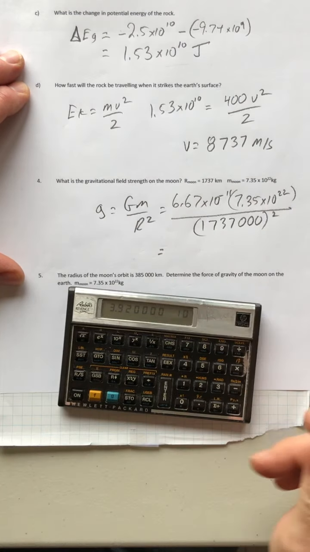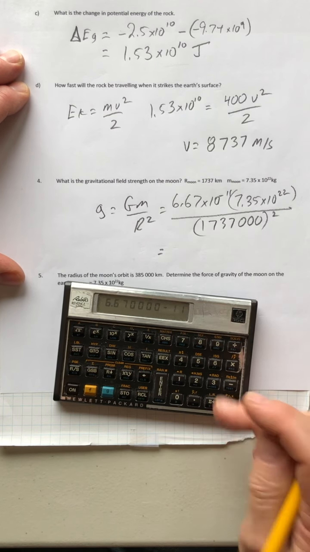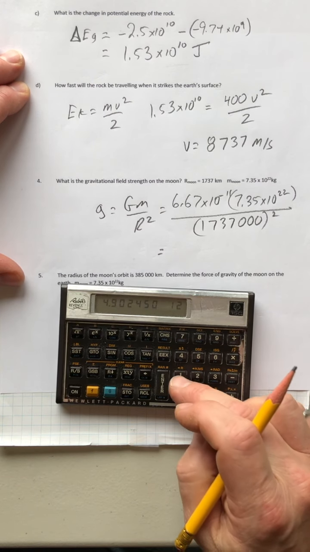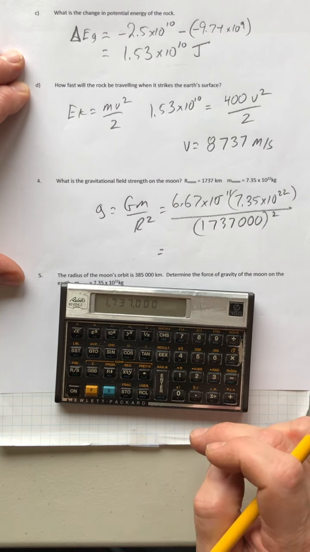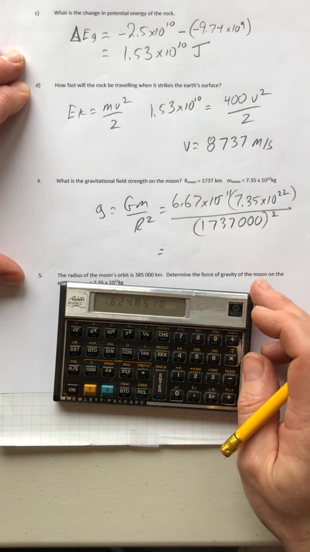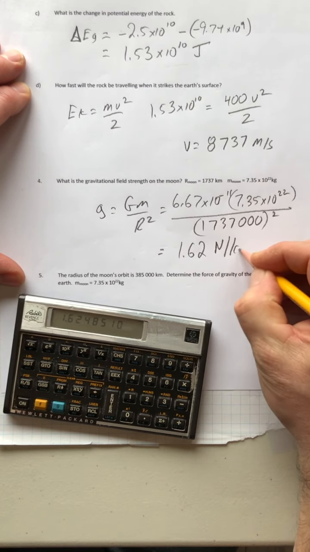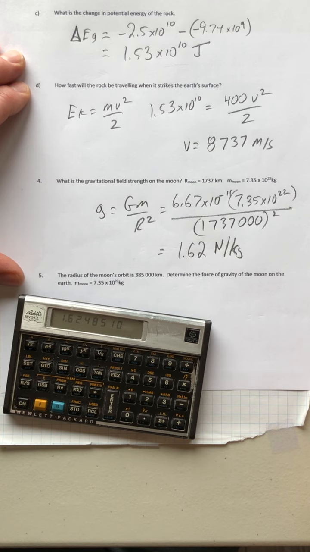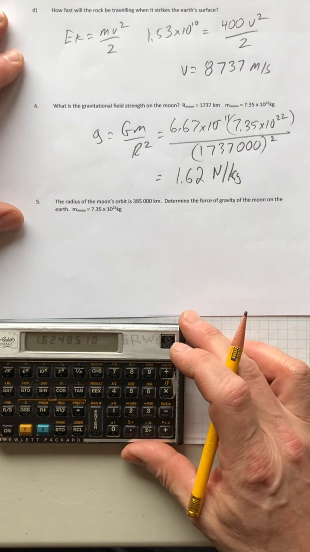And let's find out how high we can jump on the moon. 6.67 exponent minus 11, 7.35 exponent 22. And then I got 1737, 1, 2, 3 zeros, squared. And we got 1.62 newtons per kilogram. Or the acceleration on the moon is 1.62 meters per second squared. Okay, it's about 6 times lighter.